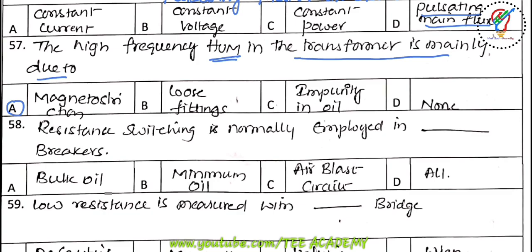Loose fitting is also a possible option, but magnetostriction is the main reason. If magnetostriction is there, a humming noise will be there. If loose fittings are there, they will vibrate and make more and more noise. So high frequency hum means magnetostriction. The noise is amplified with the help of loose fittings. If you have tight fittings, there is no issue at all; it will just make some humming noise.